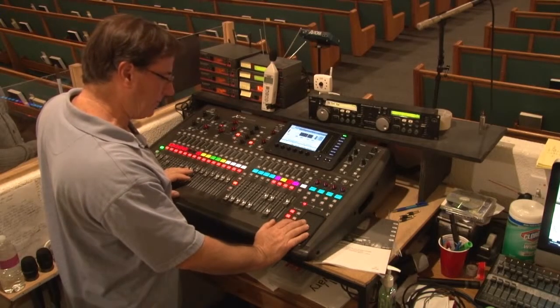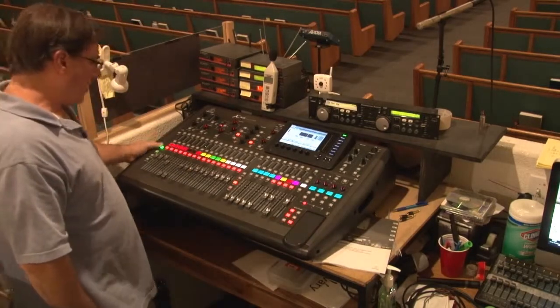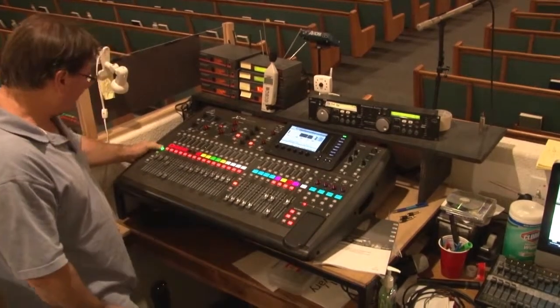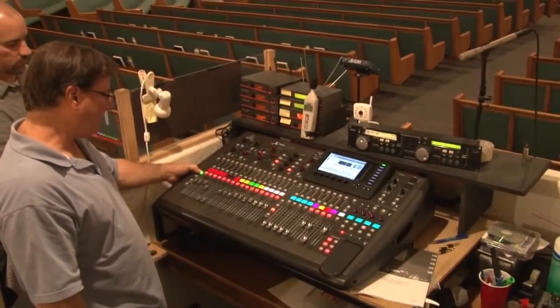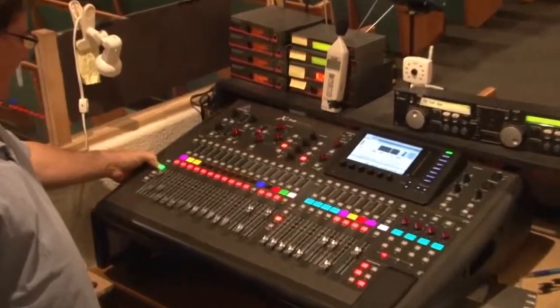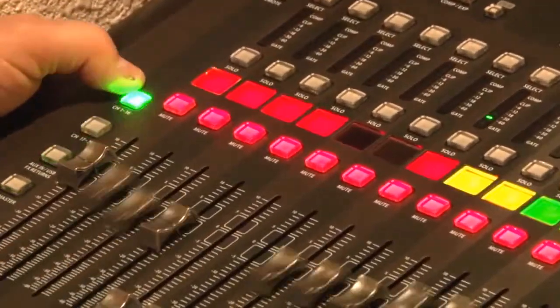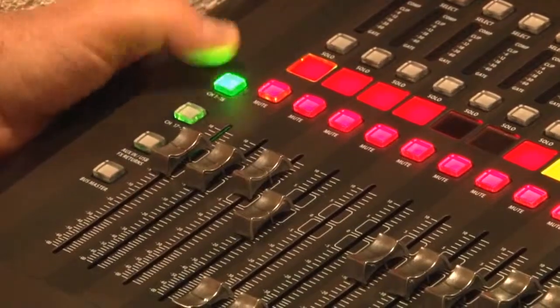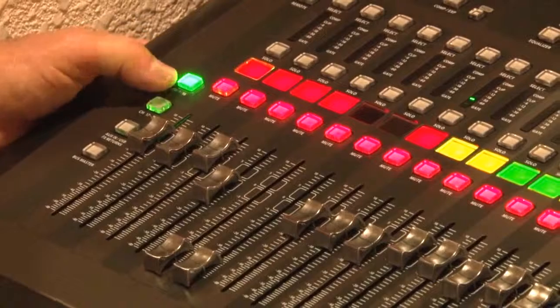Okay, so we talked about the different layers. How do we get to the different layers? Okay, different layers. On the channel input side, it's labeled really simply channel 1 through 16. Okay, then the next button goes channels 17 through 32. Okay, that's where you're going to spend the most of your time, and we set it up so that the majority of your time you're just right on this top layer here.